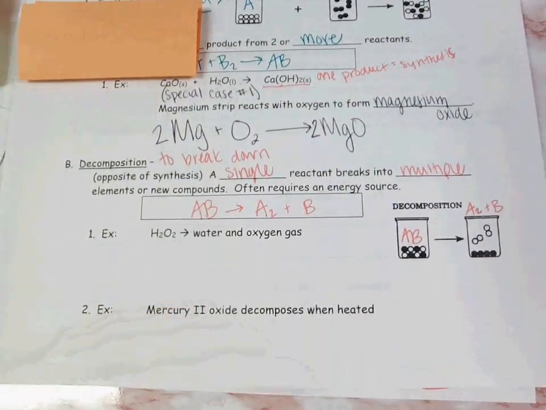Practice, practice, practice. We'll pick up on decomposition next time.